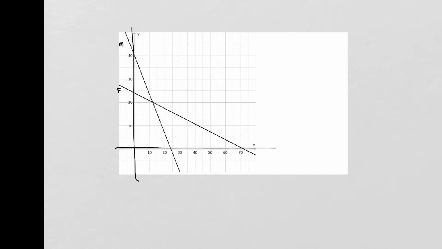All right, so here's my graph. Here I have my manufacturing time, and so that's graphed here. My finishing time, and that's graphed here. And I can graph those by using my intercepts. So you can see here I took 2.5x plus 1.5y is less than or equal to 60, and I got my intercepts.